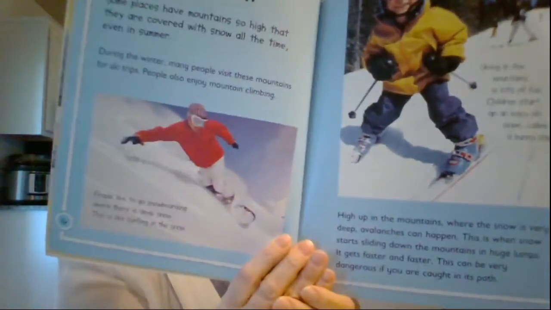Mountain snow. Ooh, that looks like fun. Some places have mountains so high that they are covered with snow all the time, even in the summer, because they are very, very high. During the winter, many people visit these mountains for ski trips. People also enjoy mountain climbing.